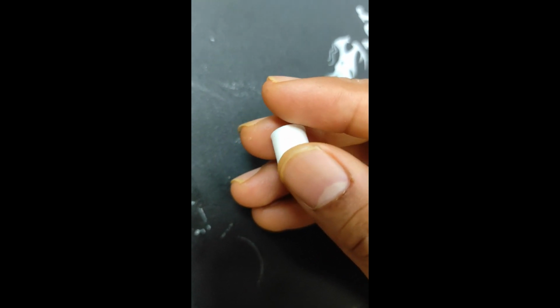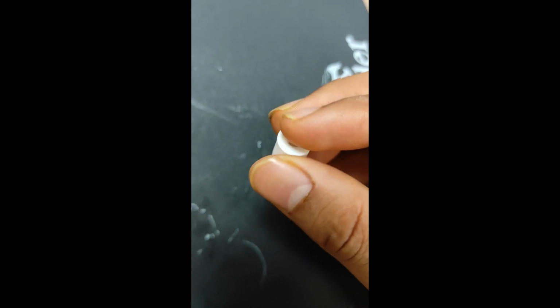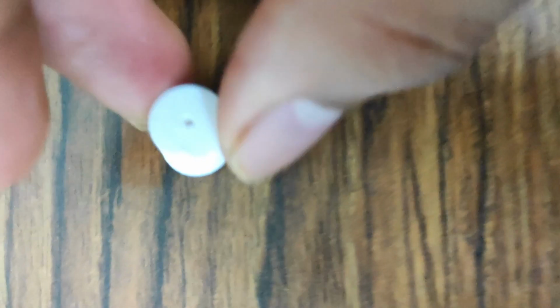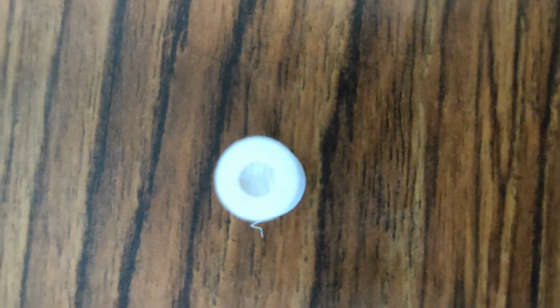I will also attach some microscopic images of this 3D printed part to give a better idea about the printing ability of this printer. You can see that this is our 3D printed part, and it is very well printed.